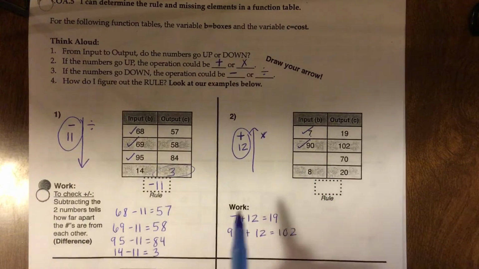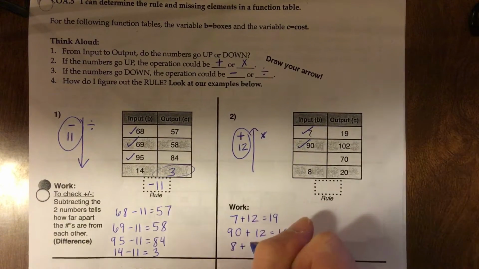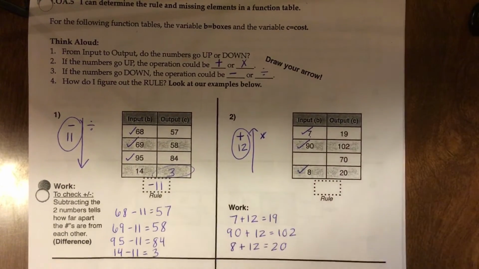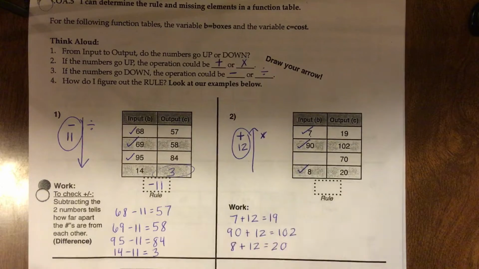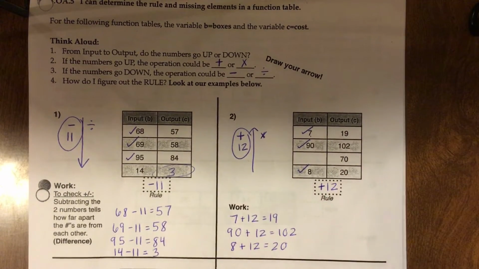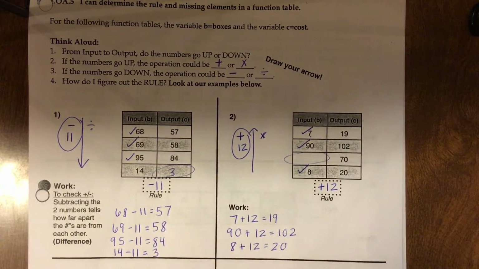I can't check this one because it's blank, so I'll jump down to 8 plus 12, and I get 20. So that works too. So I officially know plus 12 works, so I'm gonna write it in my box for my rule. Our rule is add 12. I still have to figure this out though, but this time it's on the input side.